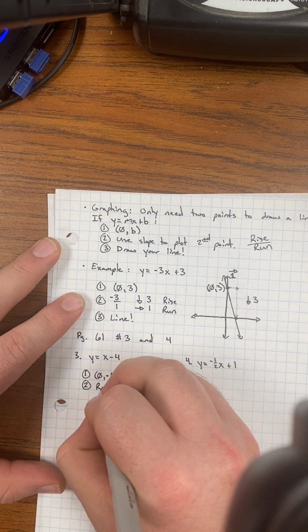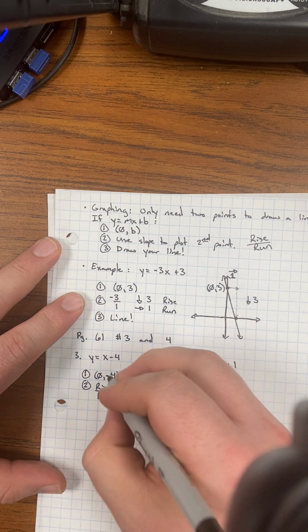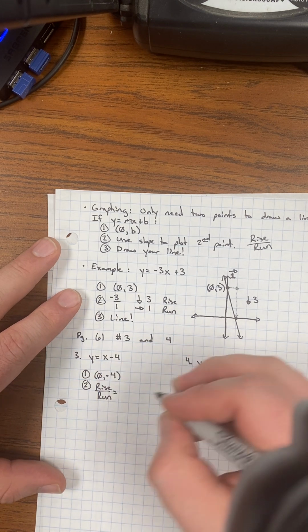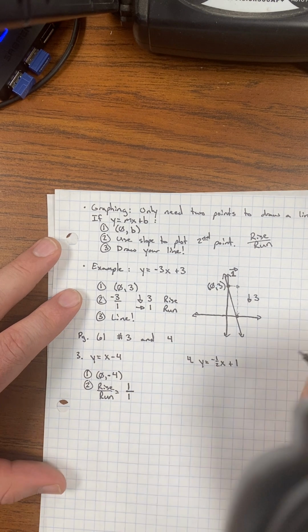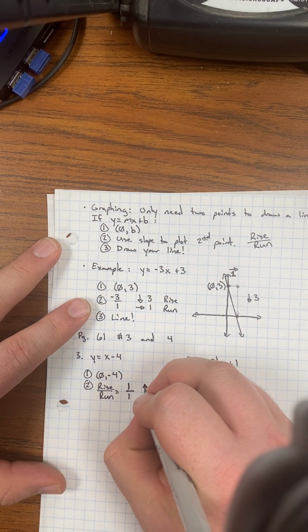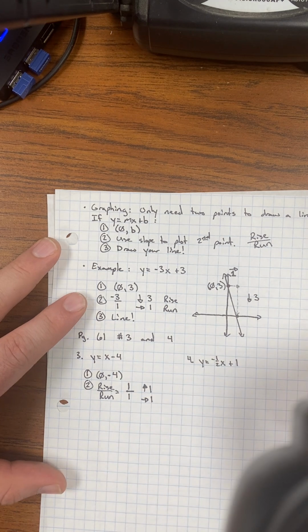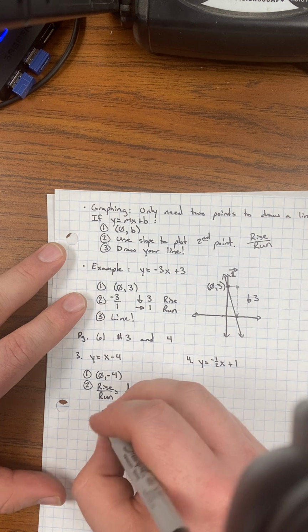So my rise over run is equal to, well, here I have a 1 here. If there's no number written in front of the x, you can assume it's a 1. So as a fraction, 1 is the same thing as 1 over 1. So I'm going to go up 1 and to the right 1. Okay? And then the last thing I'm going to do is go ahead and graph and put my line down.